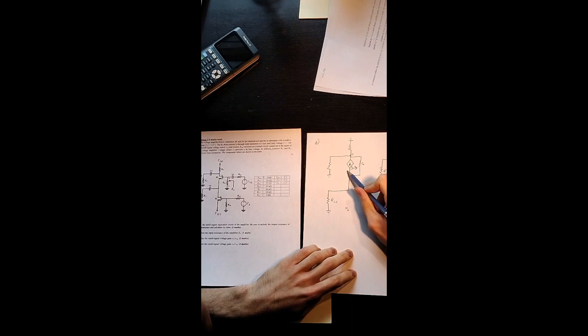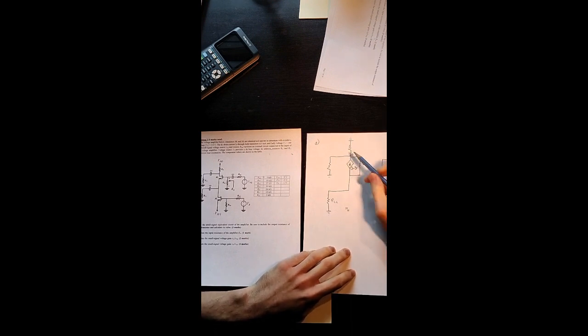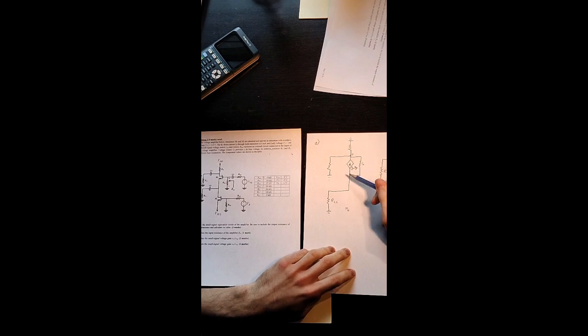So, in that case, I would make the argument that the current through the dependent current source doesn't change, because it's not dependent on this voltage at all. It's only dependent upon this gate voltage here.